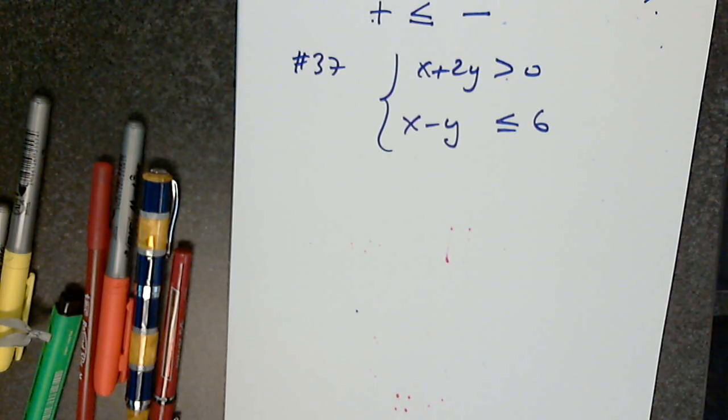Can anyone get us started, so we are all on the same page? Any suggestions? Anyone? Are you going to turn these into equations to graph? Not at the same time.